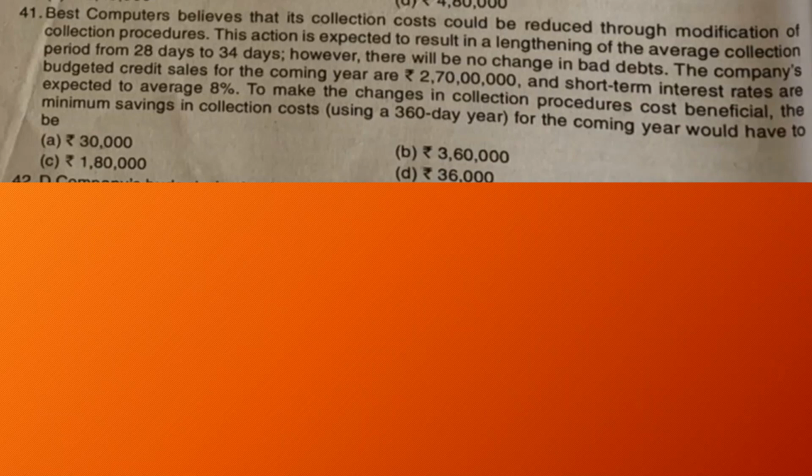This action is expected to result in lengthening of the average collection period from 28 to 34 days. However, there will be no change in bad debts. The company's budgeted credit sales for the coming year are 2 crore 70 lakhs and short-term interest rates are expected to average 8%. To make the changes in collection procedures cost beneficial, the minimum savings in collection cost using a 360-day year for the coming year would have been.